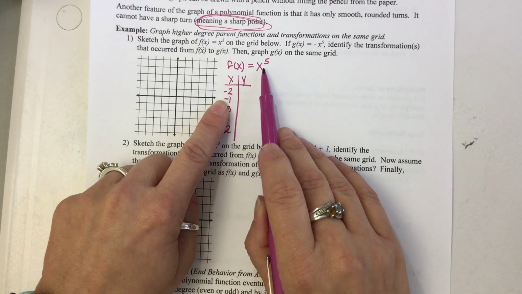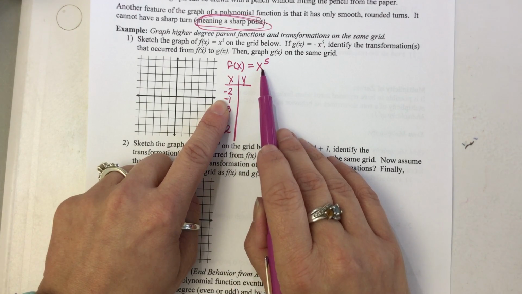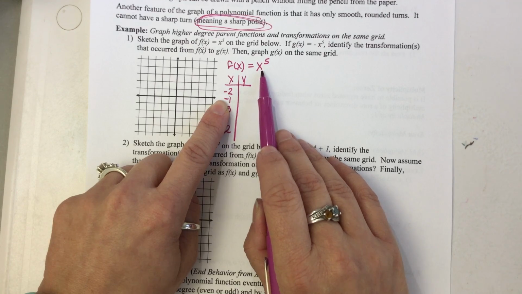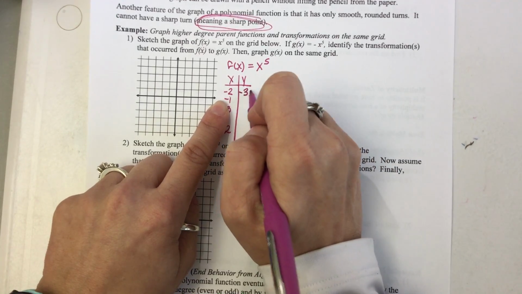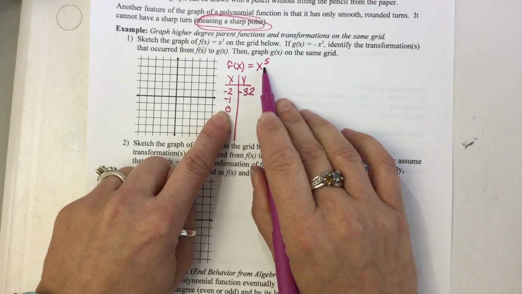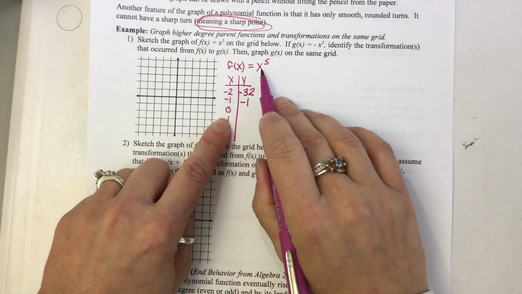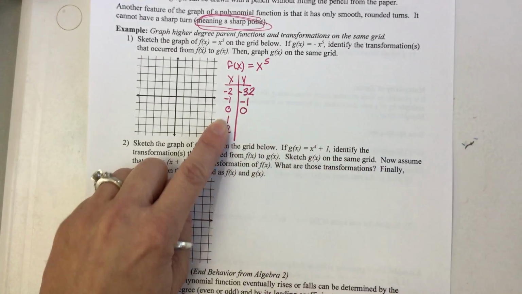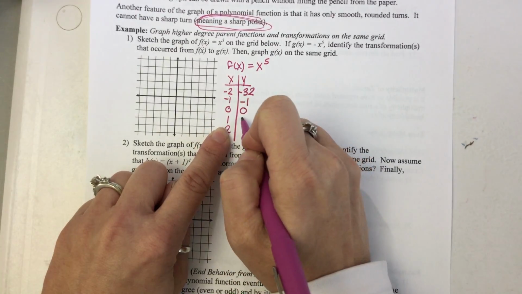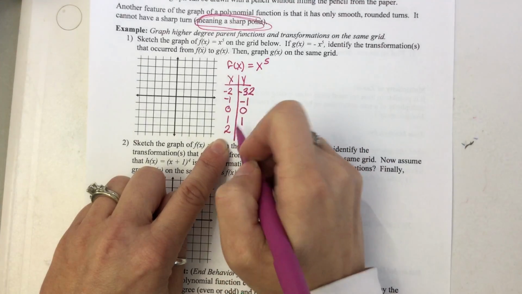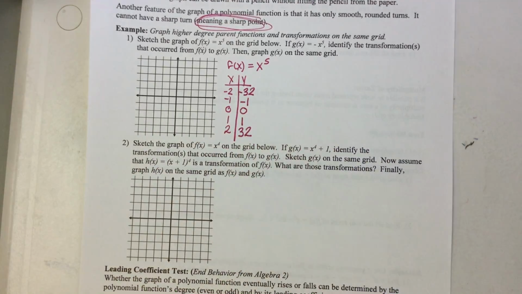So -2 to the power of 5, -2 times -2 times -2 times -2 times -2, is -32. -1 to the power of 5 is -1. 0 to the power of 5 is 0. 1 to the power of 5 is 1. 2 to the power of 5 is 32.